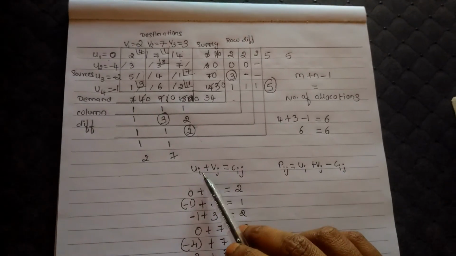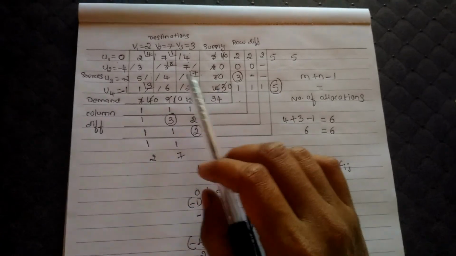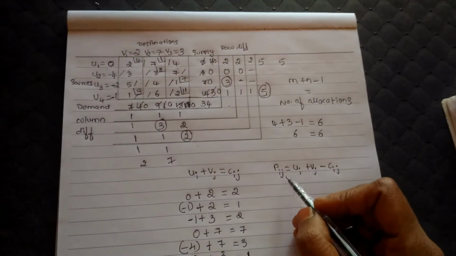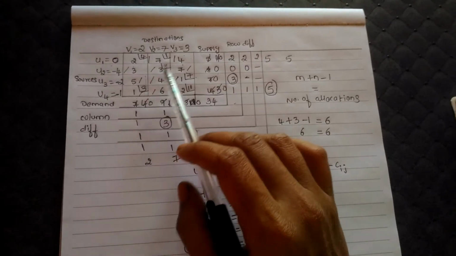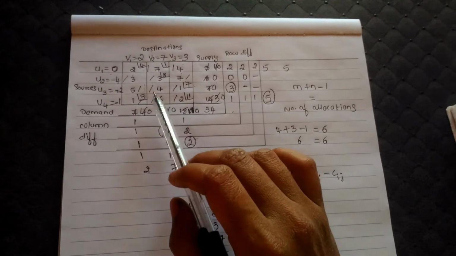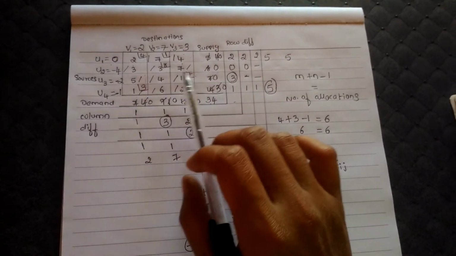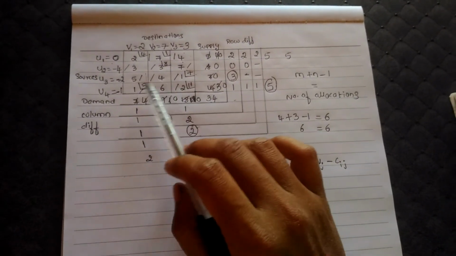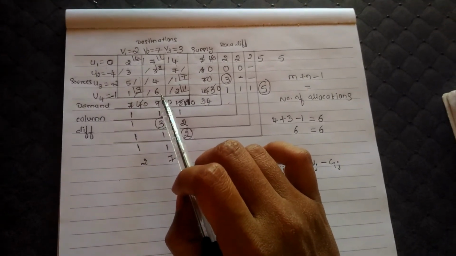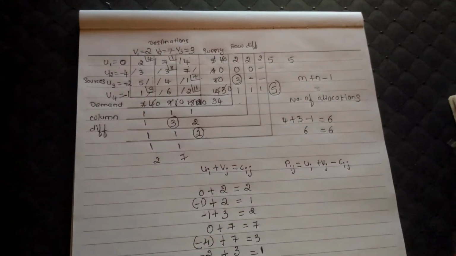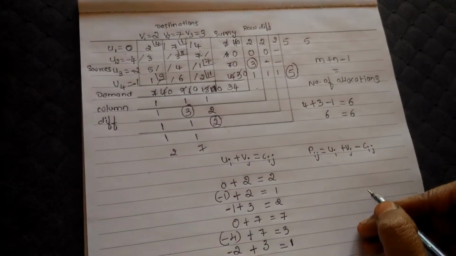To find out the values of U and V, we made use of all the allocated cells. Those 6 cells we made use of. Now to find out the penalty, we will make use of all the unallocated cells. How many unallocated cells do I have in row number 1? There's only 1. And in row number 2, I have 2. Row number 3, 2 unallocated cells. And in row number 4, I have only 1 unallocated cell. So this is the way how we make use of even unstriked cells.